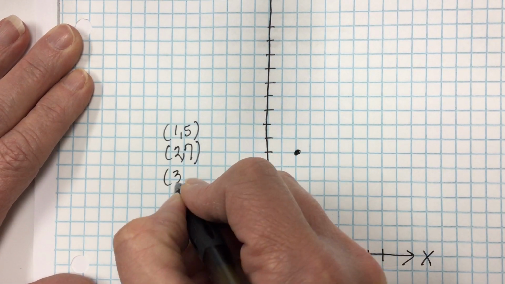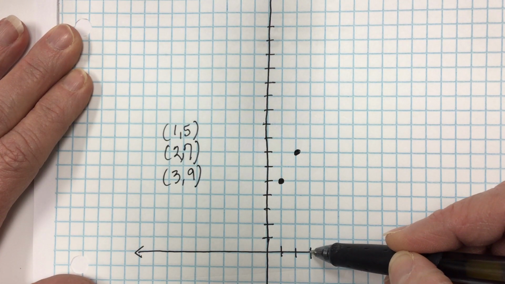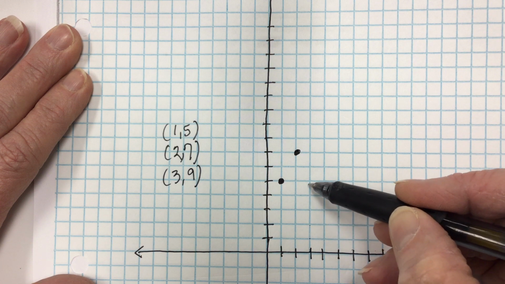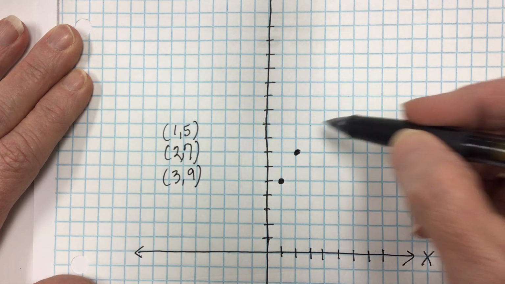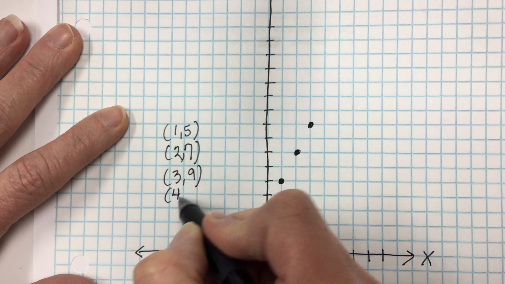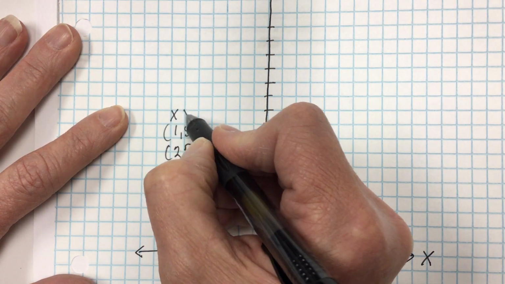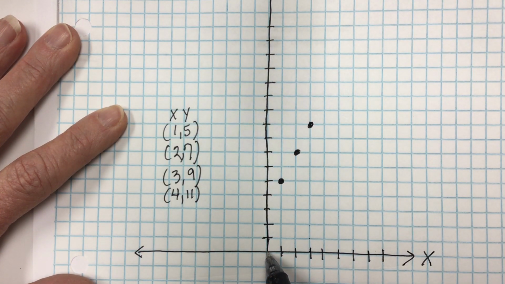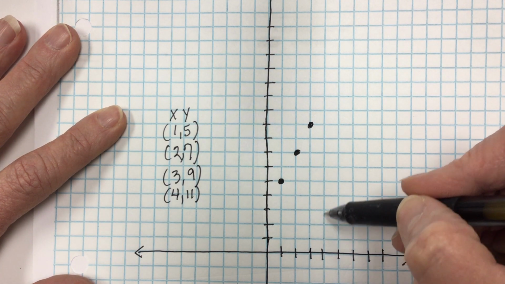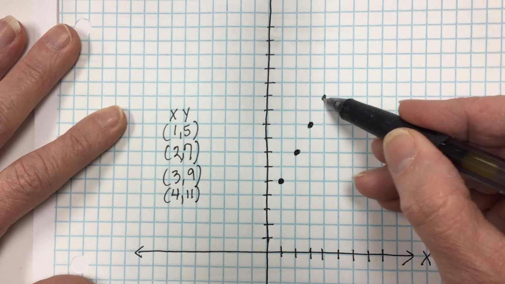Next, let's graph the point 3, 9. To the right 1, 2, 3, and up 1, 2, 3, 4, 5, 6, 7, 8, 9. Then let's graph the point 4, 11. Remember, the first number's X, second number's Y. So you start at the origin, go to the right 4 on the X, and up positive 11.